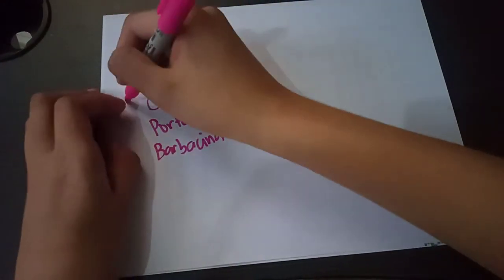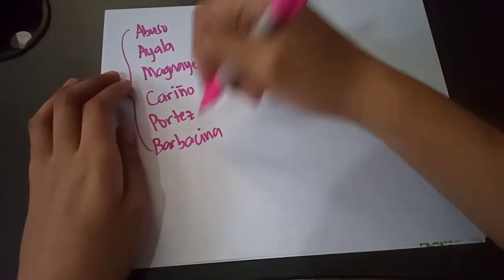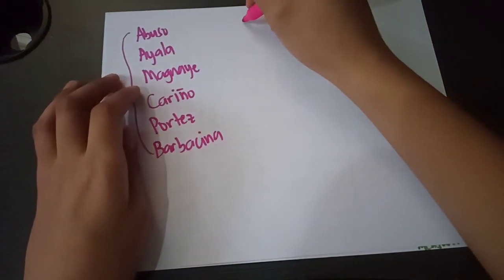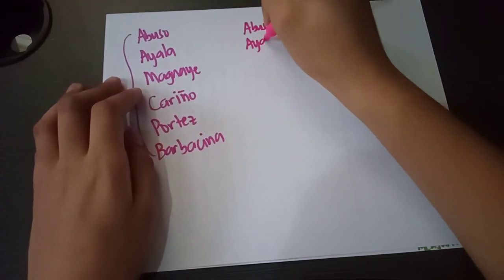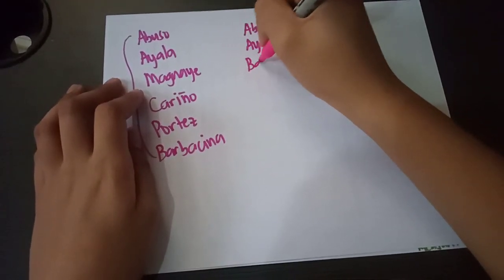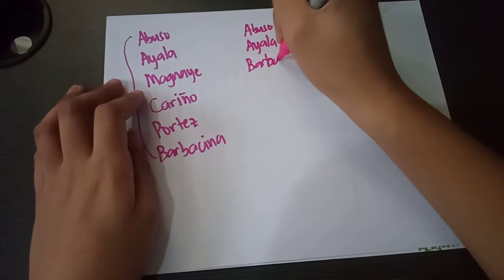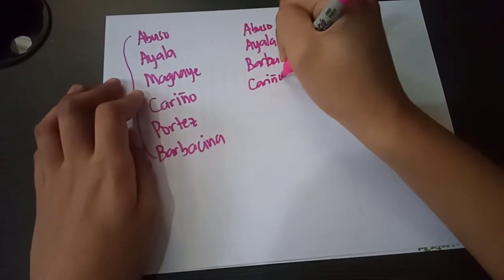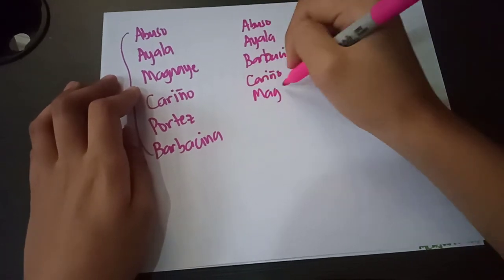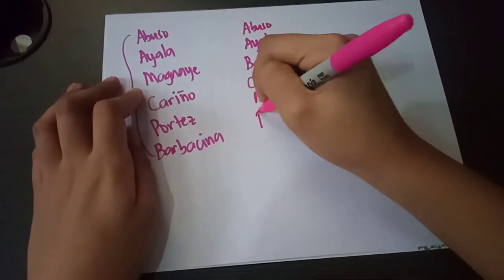These names are actually under the nominal scale. But let us try to arrange them: Abuso, Ayala, Barbacina, Carino, Magnaye, then Portes.